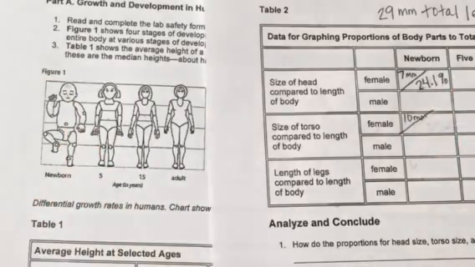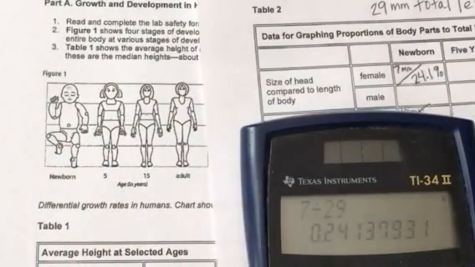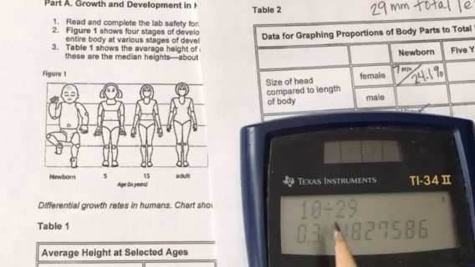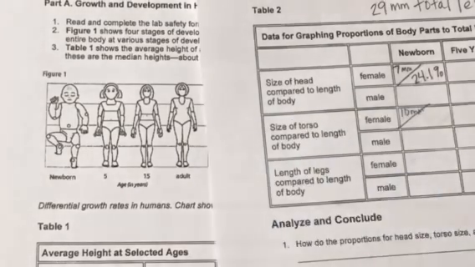And then I'm going to get out my calculator and I'm going to put in 10 divided by the total length, which was 29, and I got 34 point, I'm going to round up from that 8, round up that 4 to a 5, so I'm going to put 34.5%.